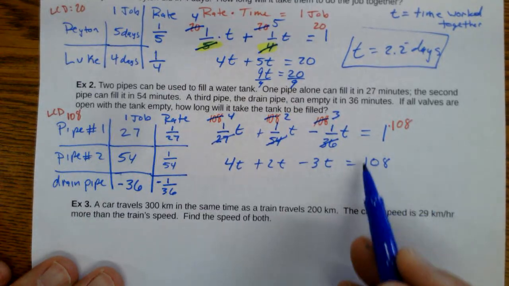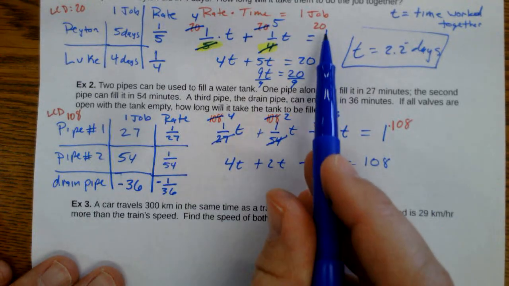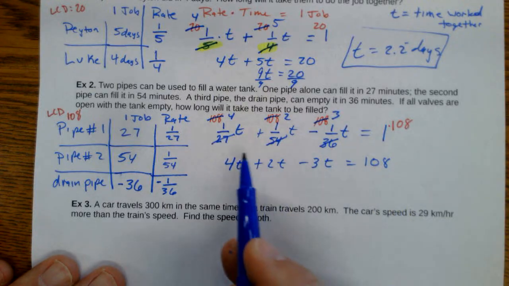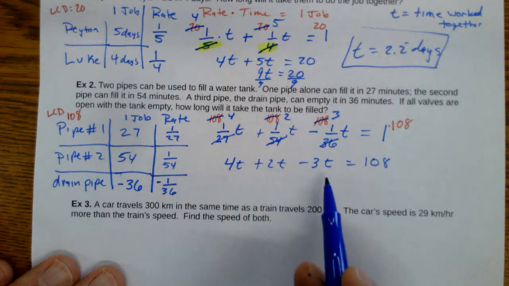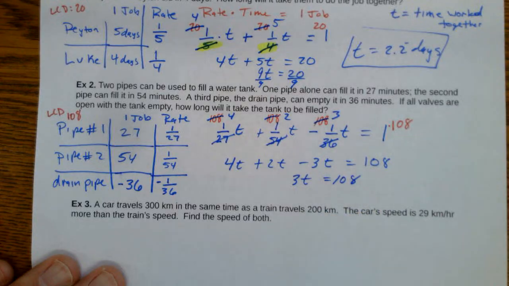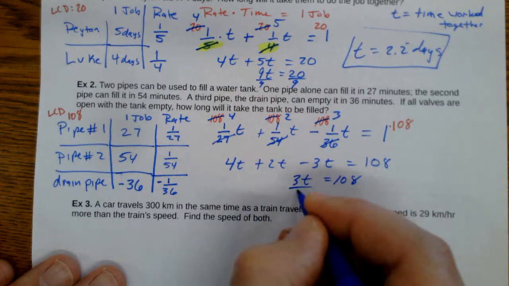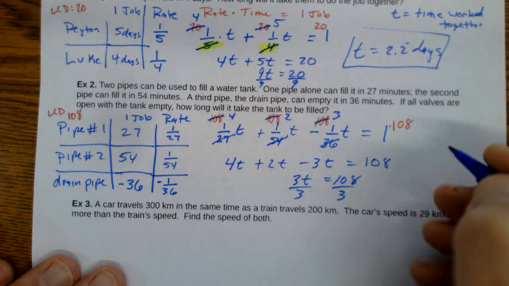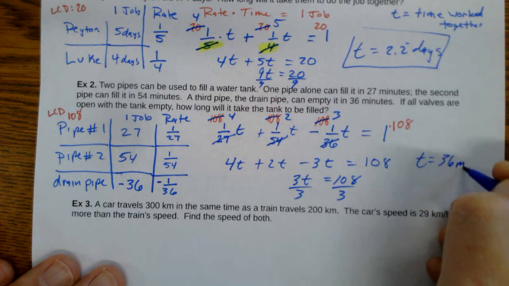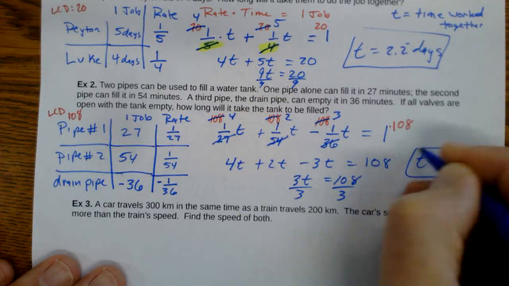So on this side, you should always get your LCD. Over here, we got 20, right? In the previous problem. Well, combine your like terms. 6t minus 3t is now 3t. Go ahead and divide by 3. And the time that it takes working together was 36 minutes. 108 divided by 3.